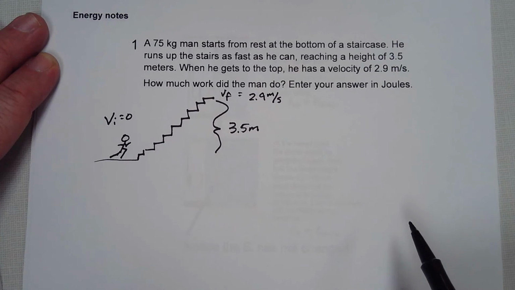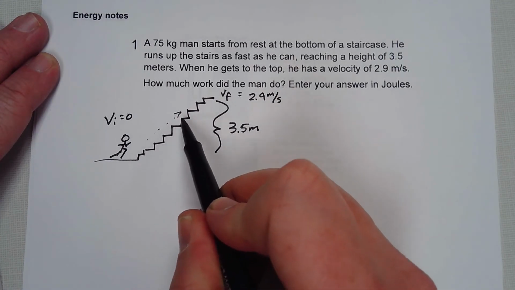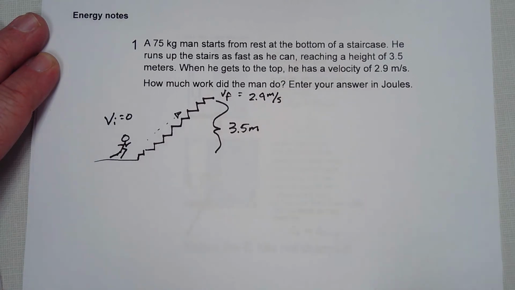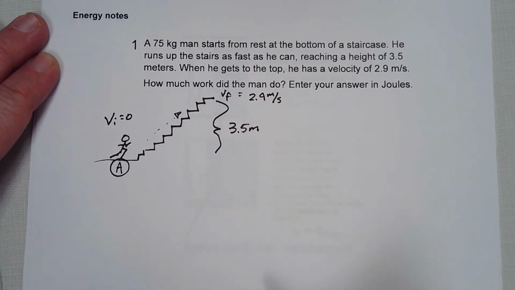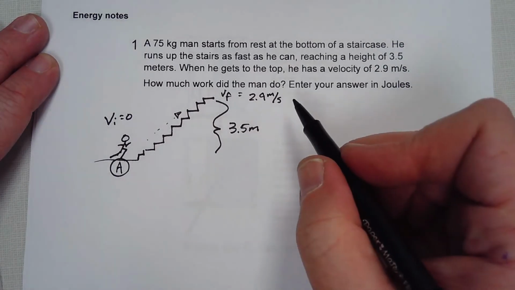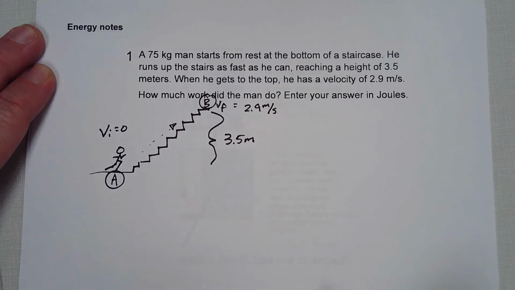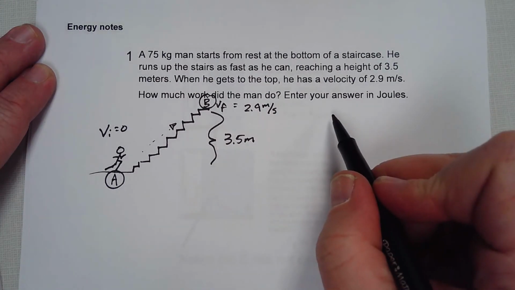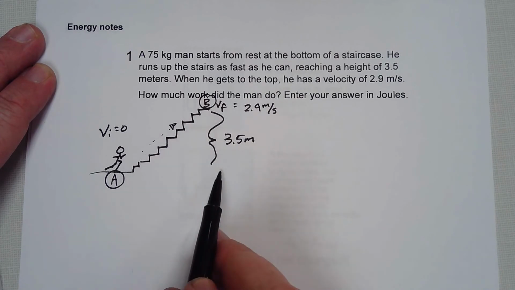So let's compare beginning to end. Again, we don't really care that much about along the way. With energy, we always care about moments in time. So I'm going to call this moment A, the first moment he starts climbing the stairs, and I'm going to call when he gets to the top moment B. So in between A to B, how much work did he do? Well, from A to B, he ends up higher.